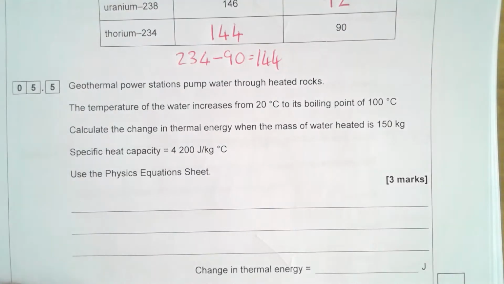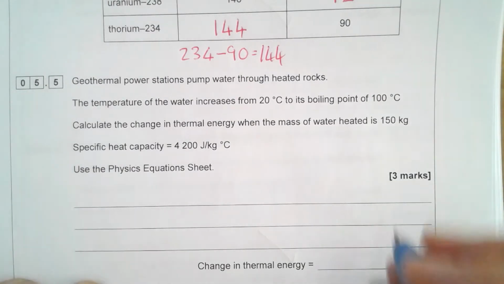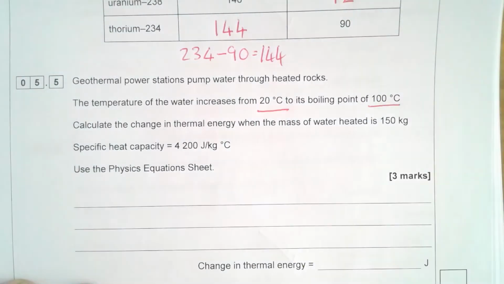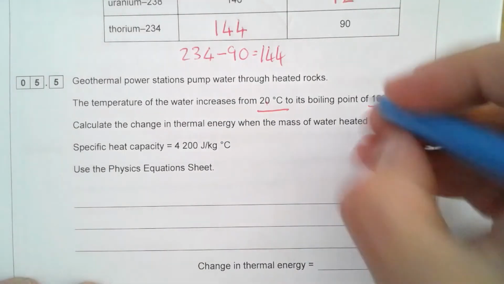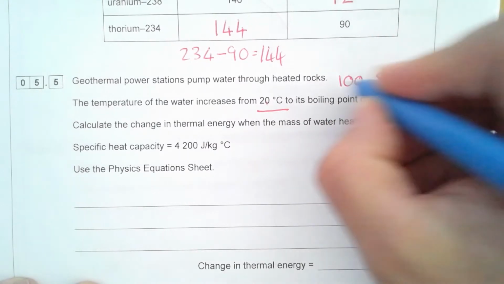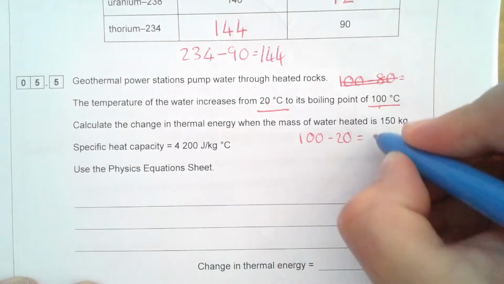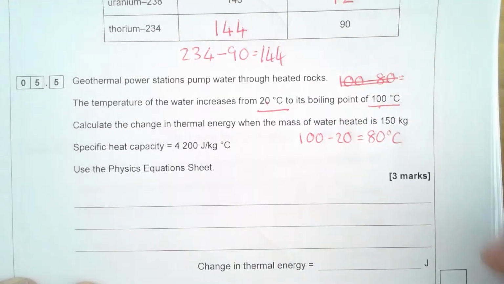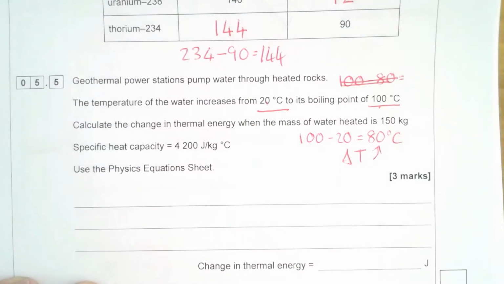5.5. Geothermal power stations pump water through heated rocks. The temperature of the water increases from 20 degrees to its boiling point of 100 degrees. So we're going to need to do a change in temperature for this. So I'm going to annotate that, 100 minus 20 is 80 degrees Celsius, and that's our change in temperature.